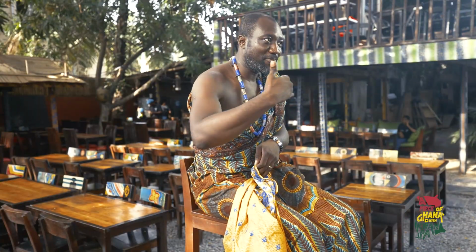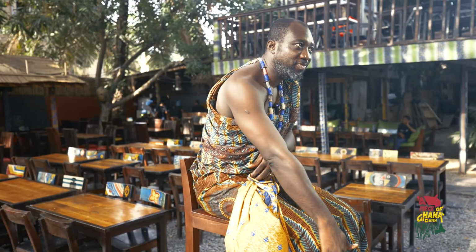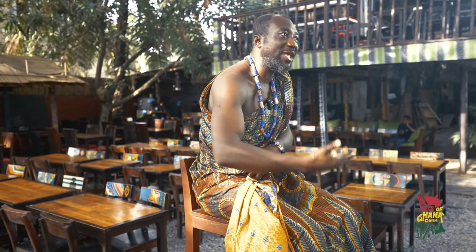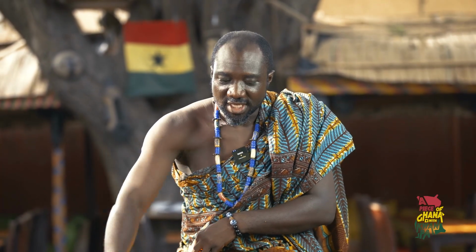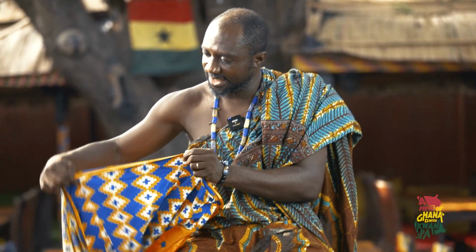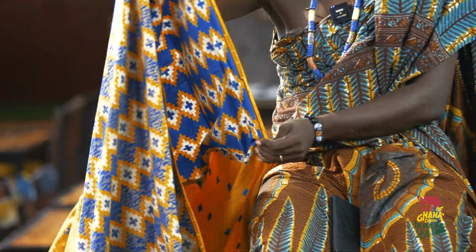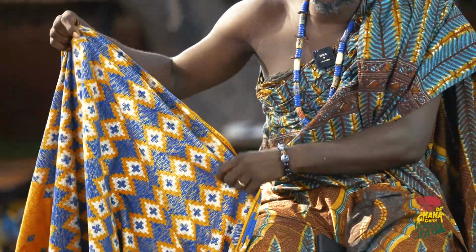Usually after putting on the cloth, you get the self edge showing at the bottom. The self edge is what will show you the length of the cloth, how you have wrapped the cloth around you. The self edge will usually show on your legs, right there at the bottom. So this is the self edge. And then this is the face of the cloth.